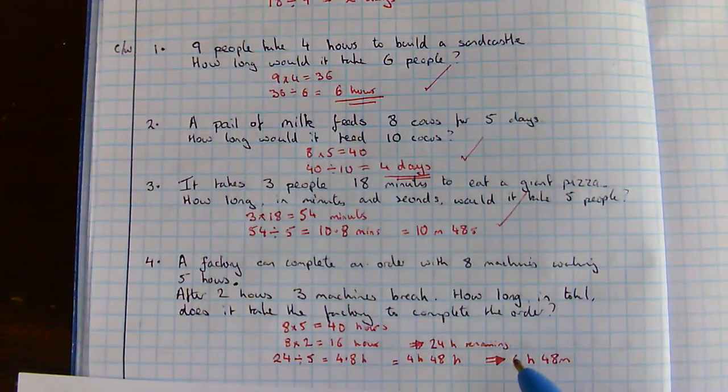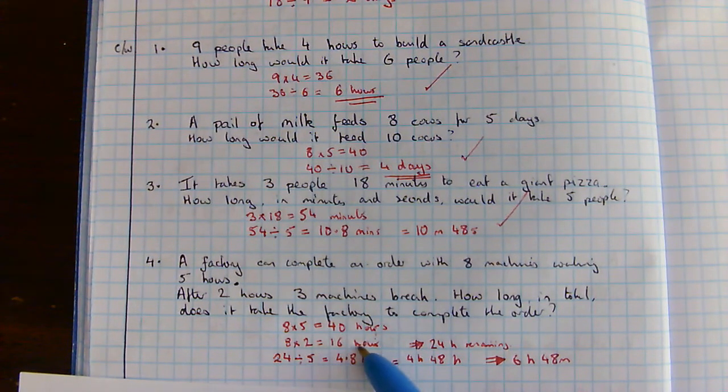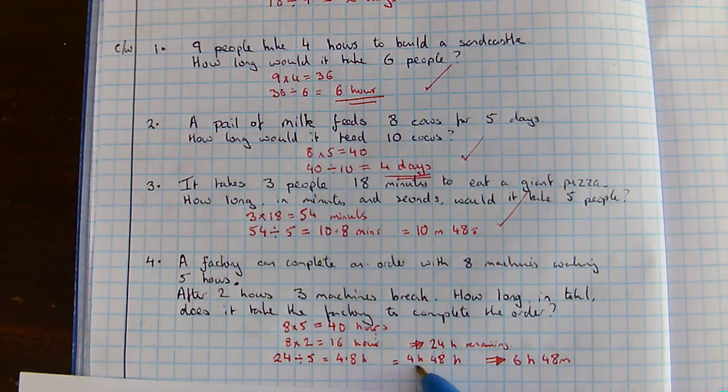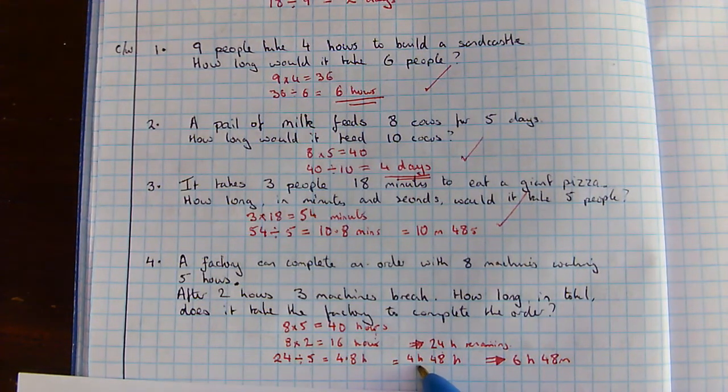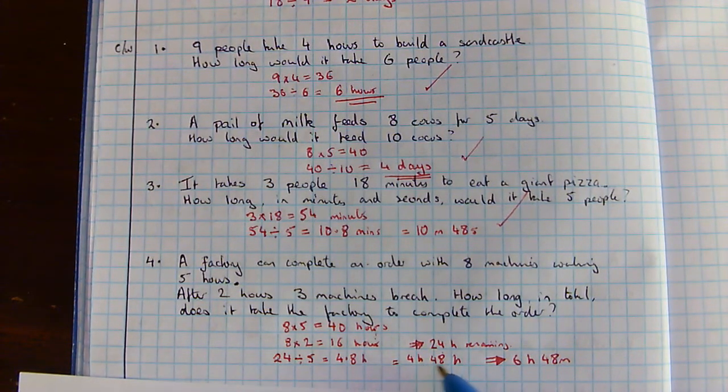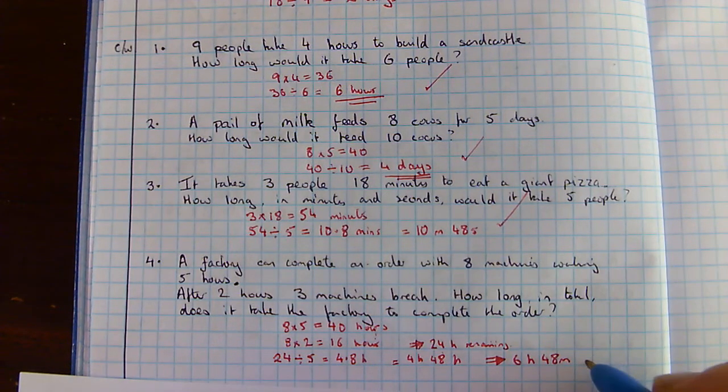Last question. You'd expect to see this right at the end of a foundation paper. So 8 times 5 is 40 machine hours needed. Now, for the first 2 hours, I've got all 8 machines working, so 16 machine hours have been delivered. There's 24 machine hours remaining. I've now only got 5 machines to deliver it, so 24 divided by 5 gives me 4.8 hours for those machines to be working, which is 4 hours 48 minutes. So I've got 4 hours 48 minutes where I've only got 5 machines, and I've got 2 hours where I've got all 8 machines, altogether 6 hours 48 minutes.